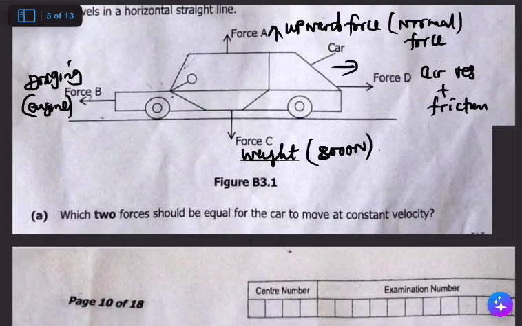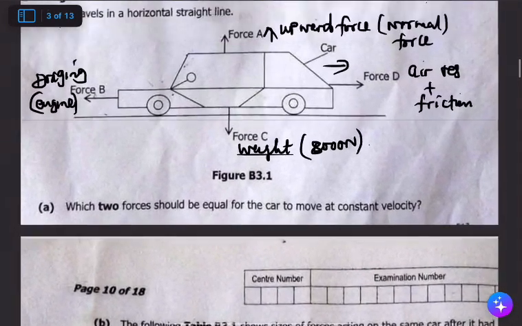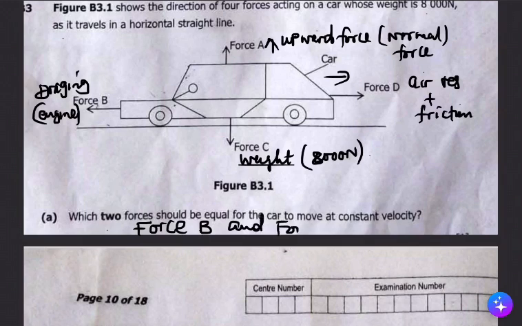So the first question was: which two forces should be equal for the car to move at a constant velocity? The forces that have to be equal are force B and force D. These forces have to be equal for the car to move at a constant velocity.